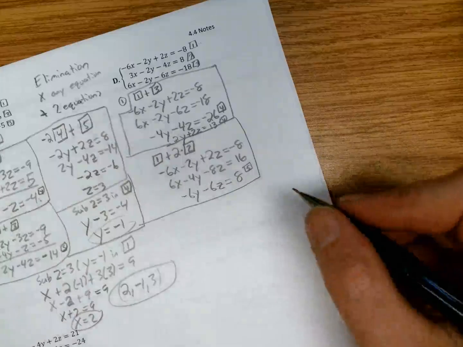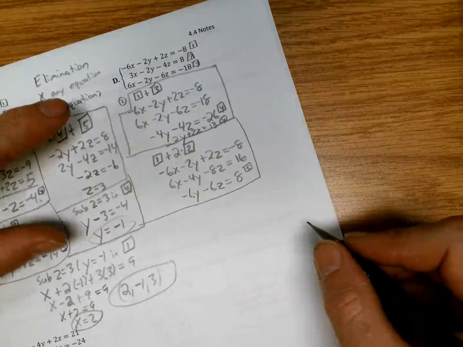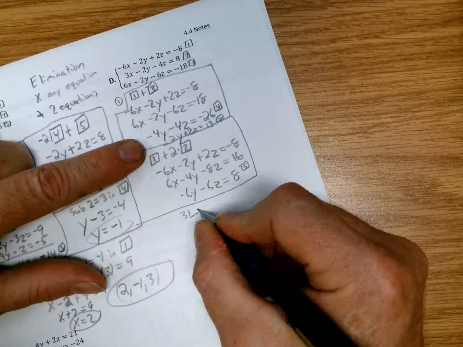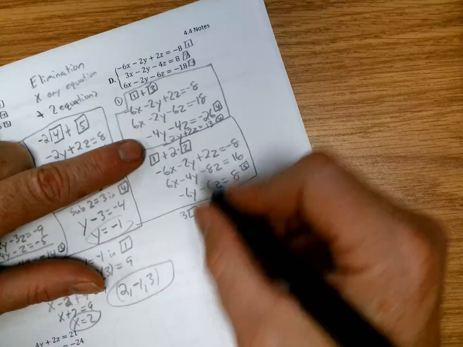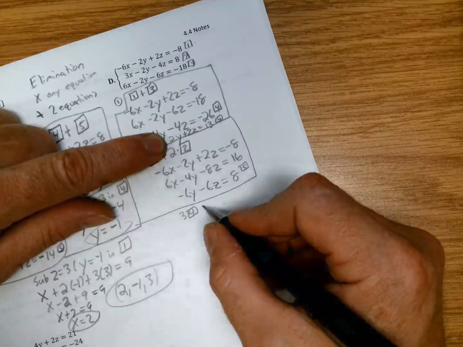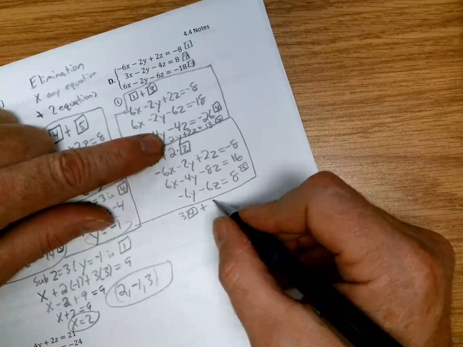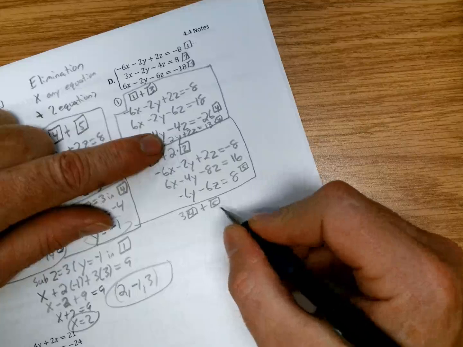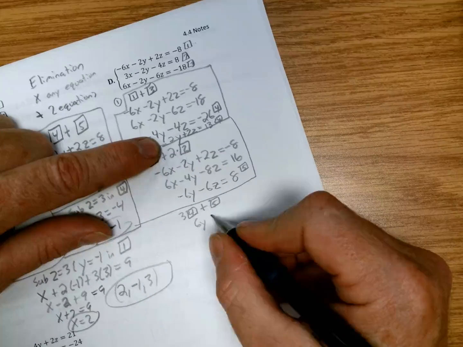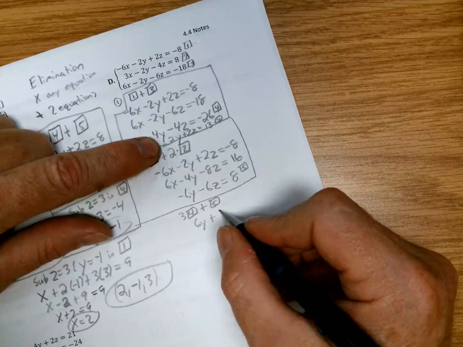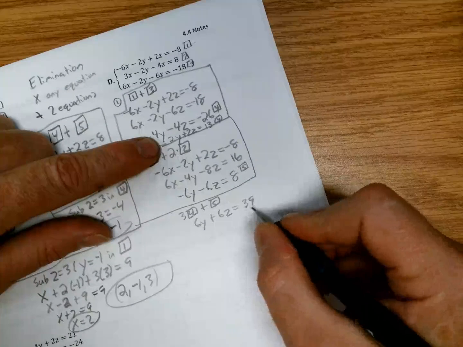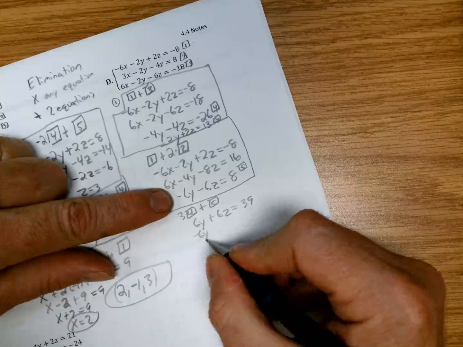If you look at this, if I triple this equation, so that's our new equation 4, and this is equation 5, I should be able to get rid of what looks like a lot. So if I triple equation 4, that's going to turn into a 6y, and my y should cancel out.